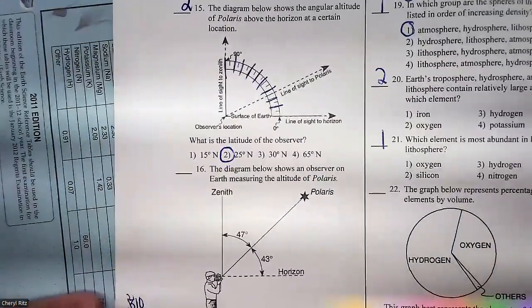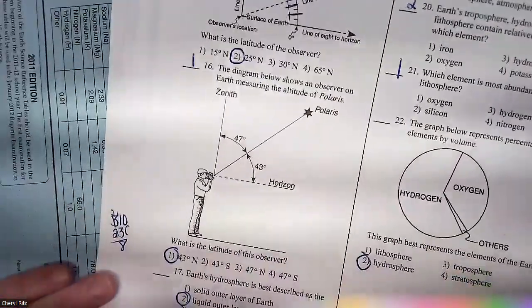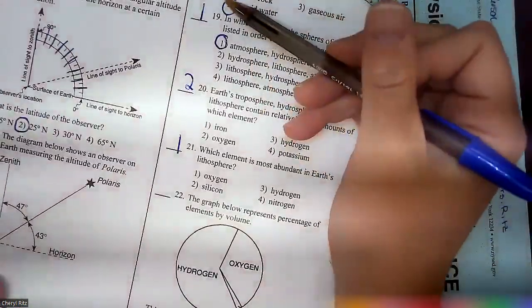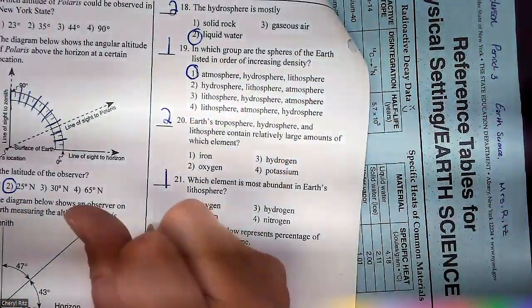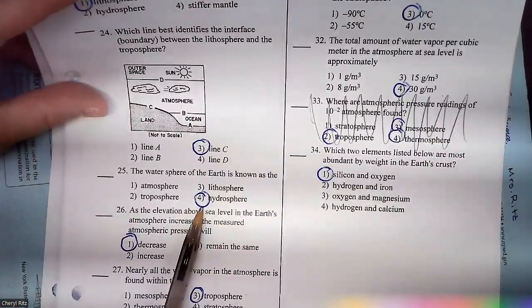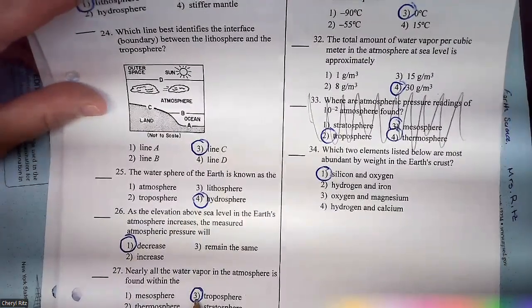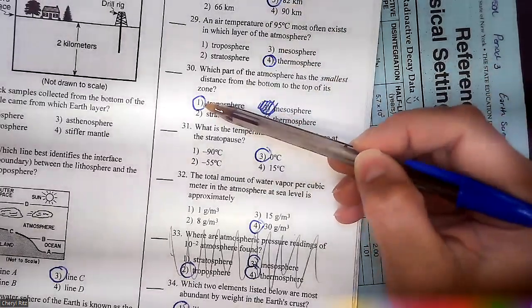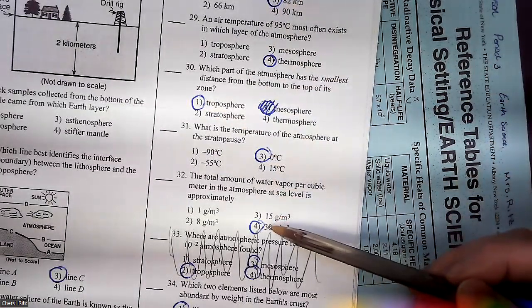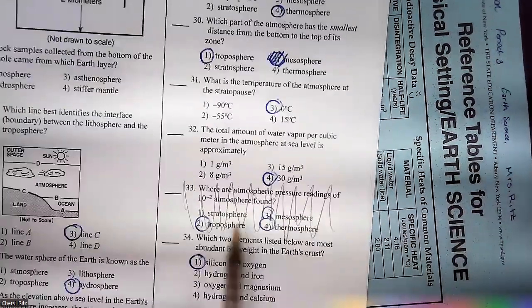All right, we'll just wrap the rest of these up. So we have number 14 is 3, 15 is 2, 16, 1, 17, 2, 18, 2, 19, 1, 20, 1, 21, 1, 22, 2, 23, 1, 24, 3, 25, 4, 26, 1, 27, 3, 28, 3, 29, 4, 30, 3, 31, 3, 32 is 4. I apologize.